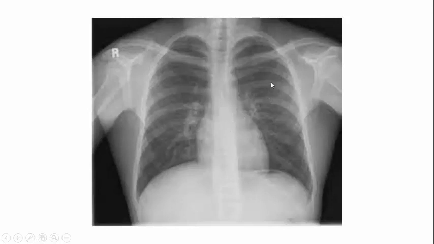And you have to check for any lytic lesion or any expansile lesion arising from the ribs, or in case of trauma there could be a fracture, and in conditions like coarctation there could be notching seen in the undersurface of the ribs. And also you have to see the presence or absence of the clavicle and any lesions in the clavicle.